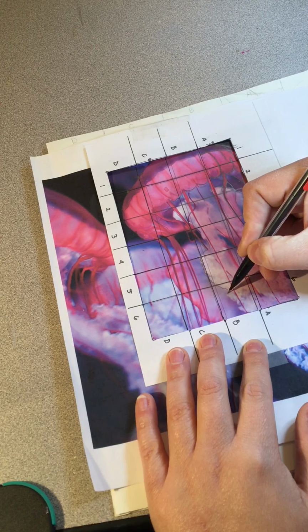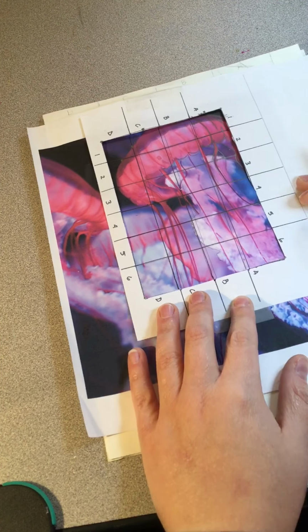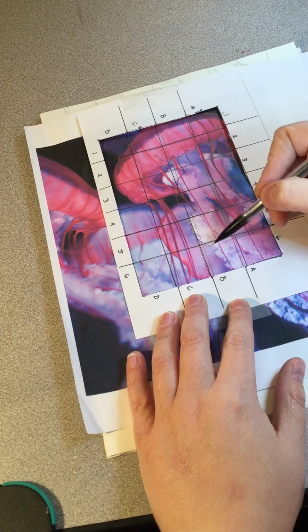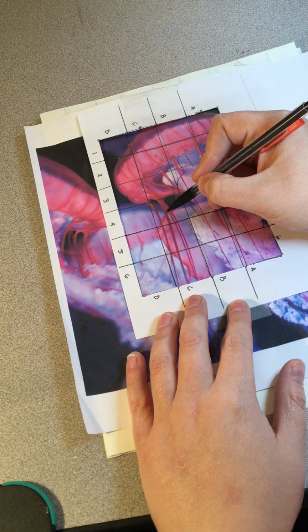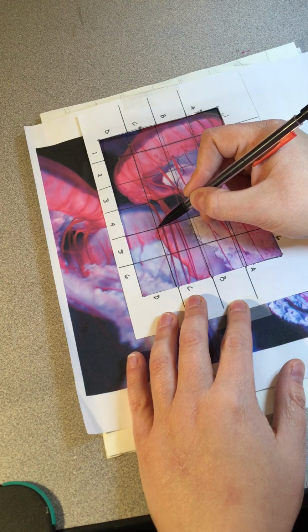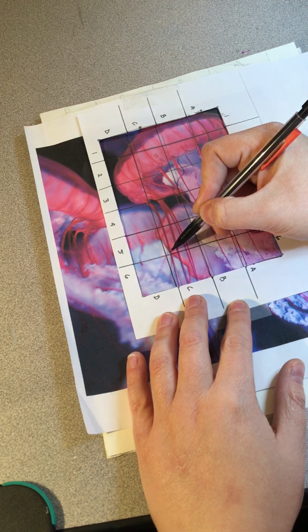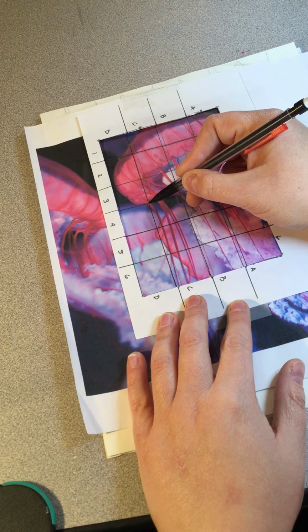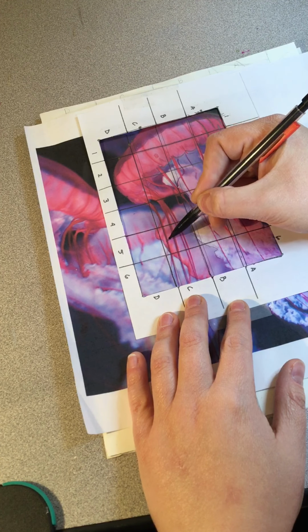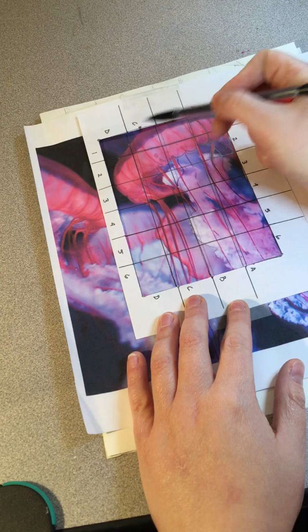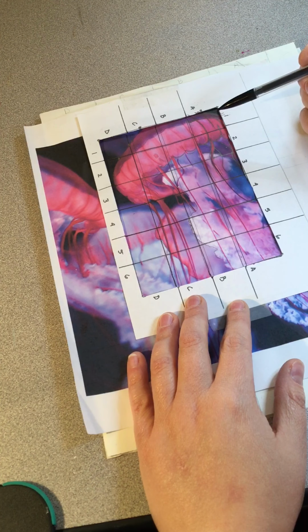Okay, so something like that. You guys see how I'm just going through and outlining my color changes. And then that helps me differentiate where my lines are going to be in my project. Does that make sense to everybody right there?